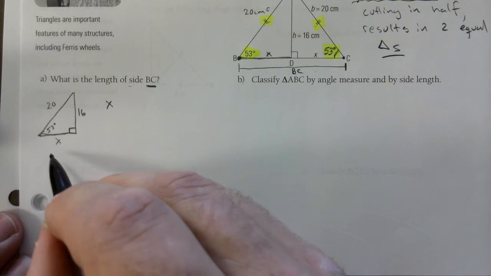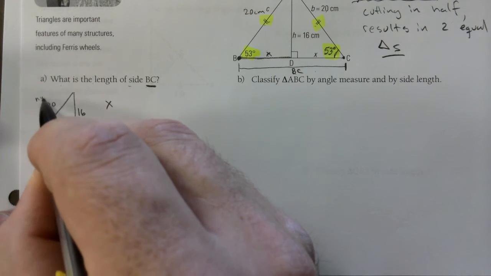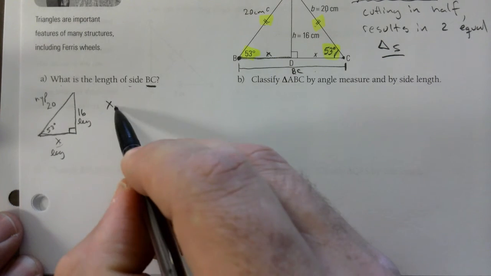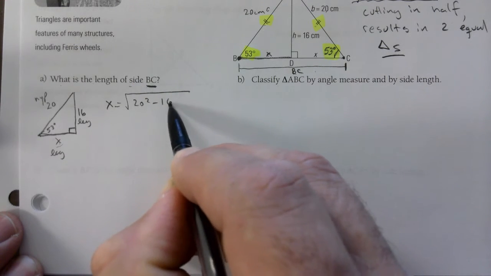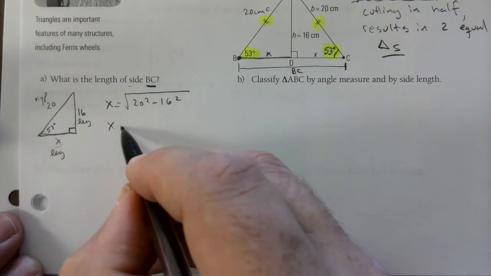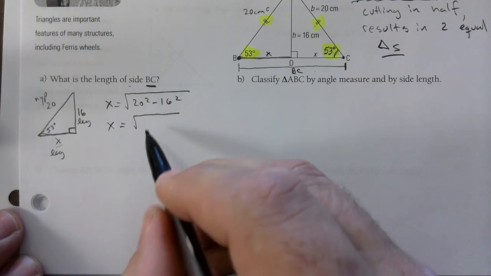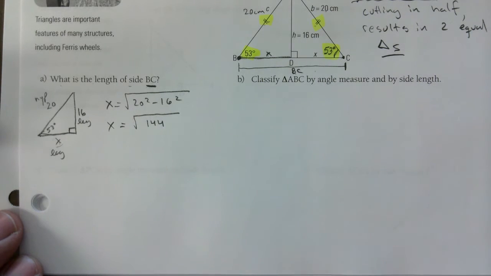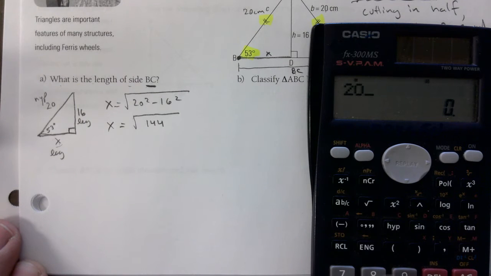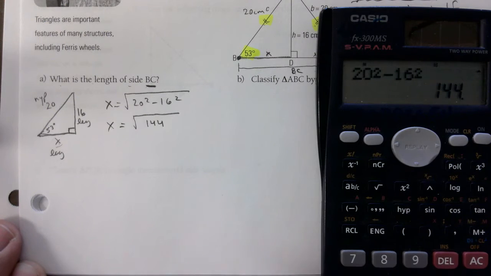X is a leg, right? Because leg, hypotenuse. So I'm missing the leg here. So it's going to be square root of 20 squared minus 16 squared. That is going to be, is that 144? Just going to double check. I actually didn't solve that. Yeah, it's 144.